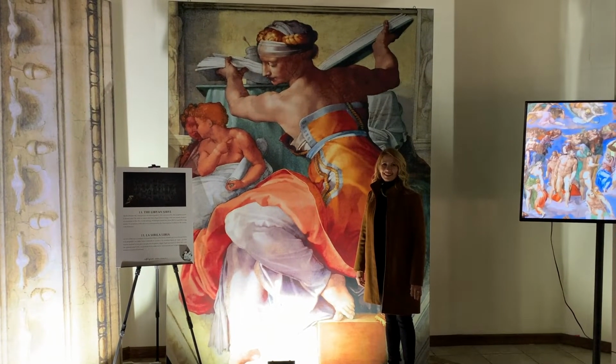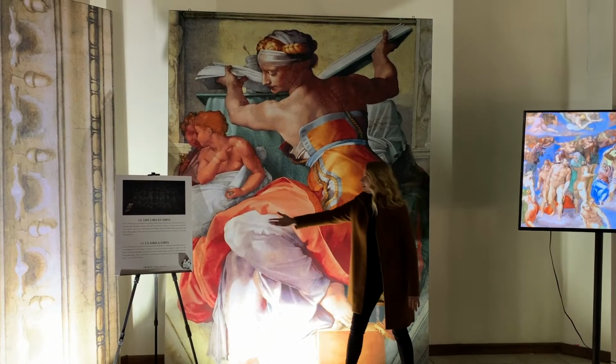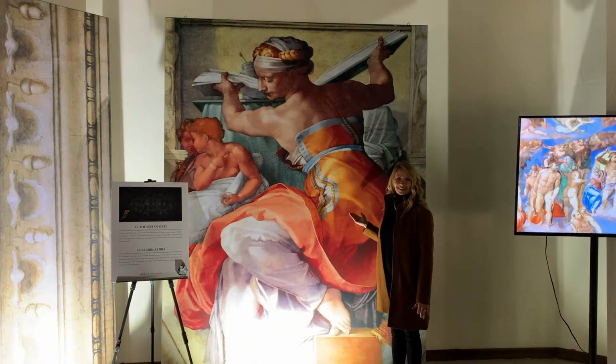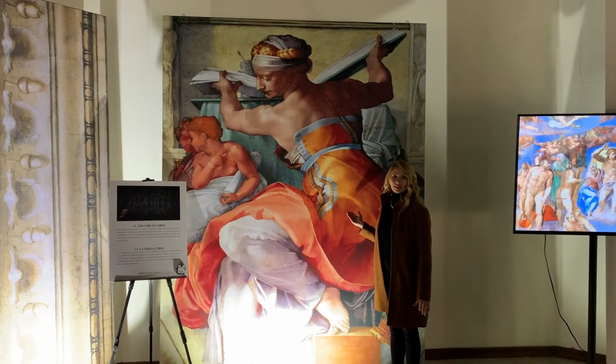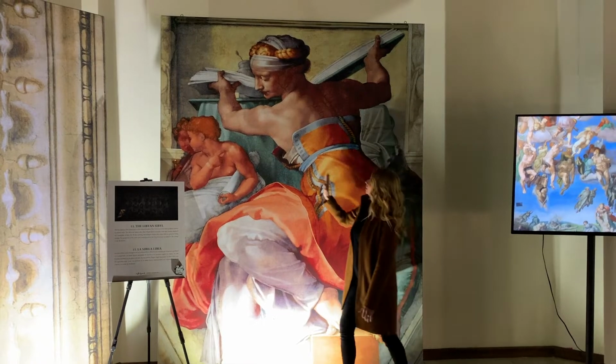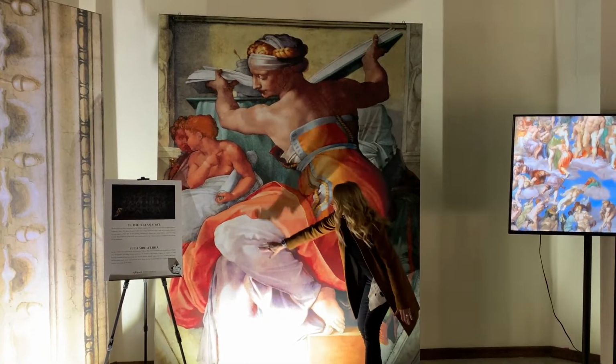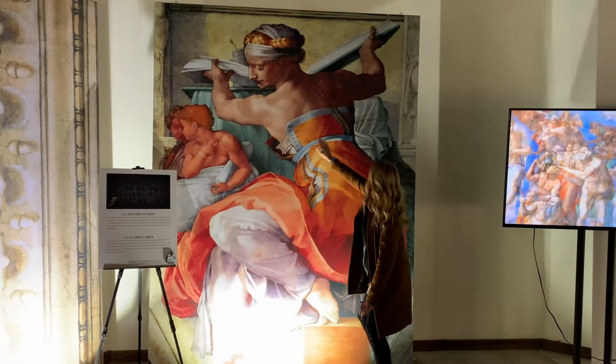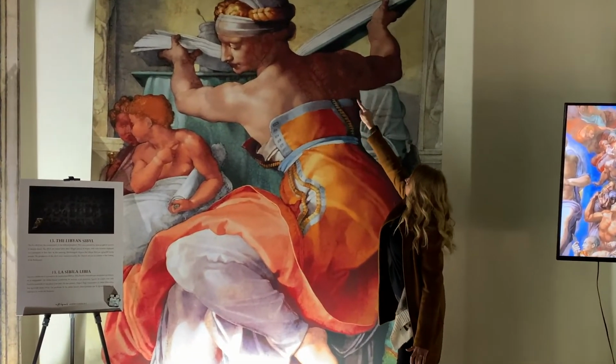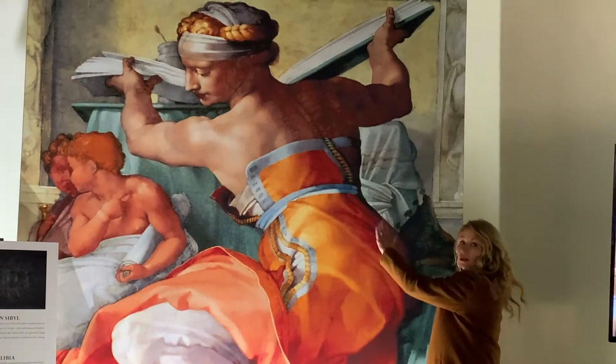Alright students, here we are in front of the Libyan Sibyl, and this is an excellent example of chiaroscuro. And you can see over here on the left hand side where it's so bright and light, and then it's shading the darkness showing behind her. It's an excellent example of this.